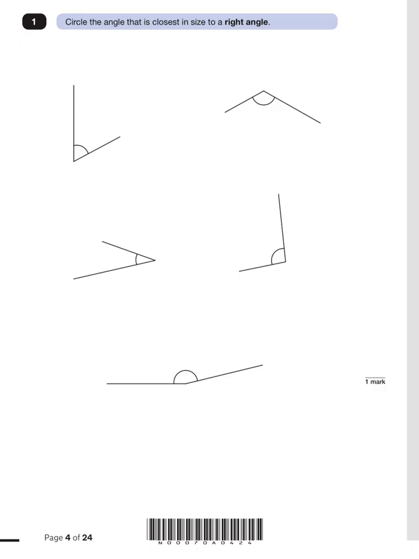Number 1, circle the angle that is closest in size to a right angle. So that would be 90 degrees. This looks the closest to that.